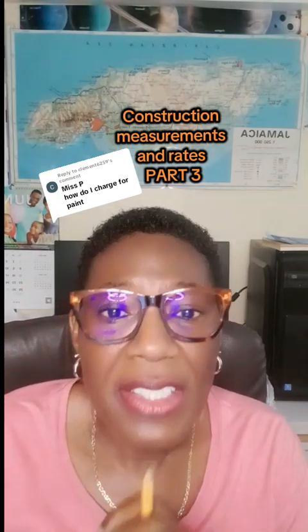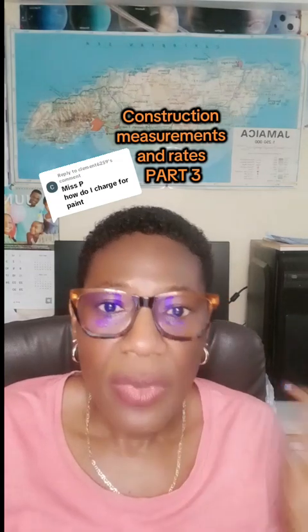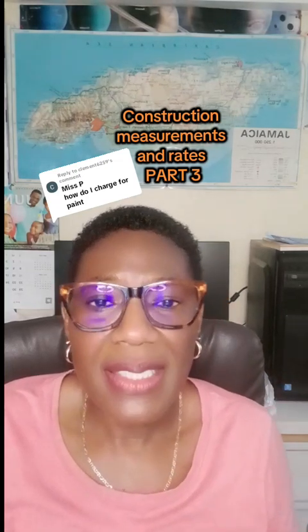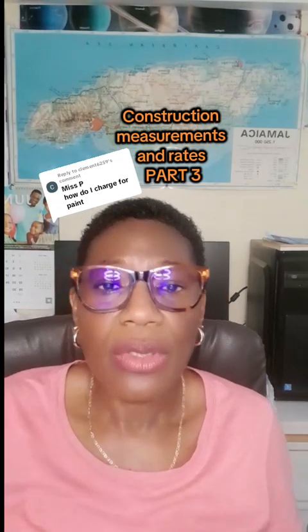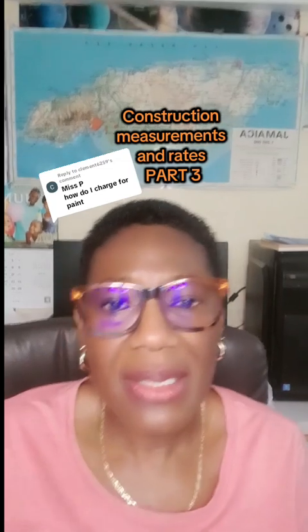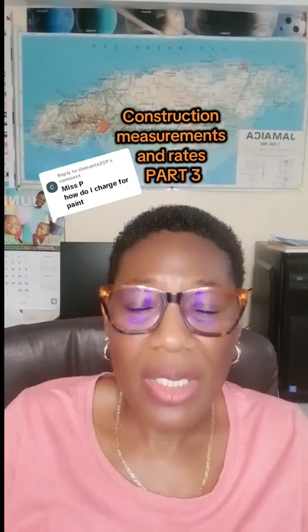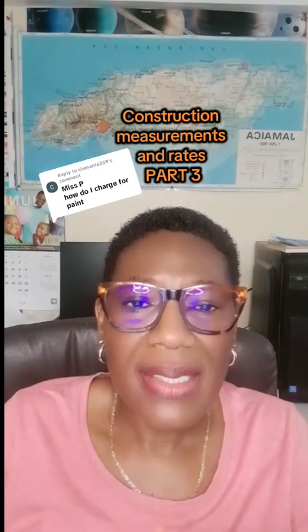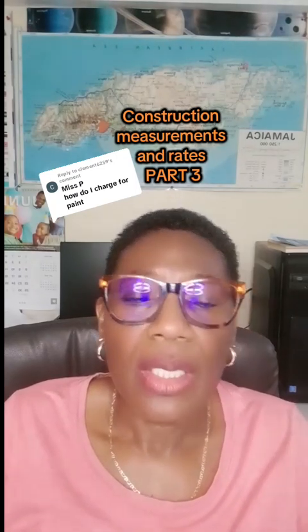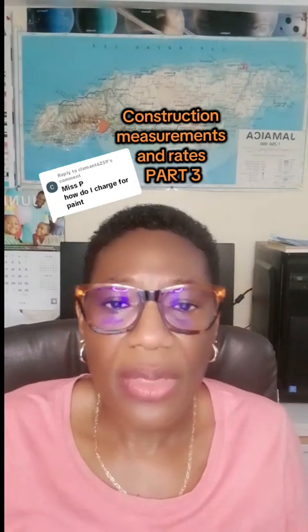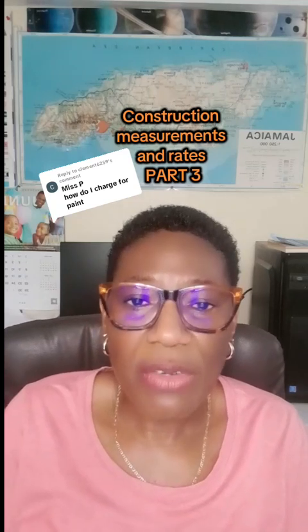And these are different rates because any measurement that is less than 1 foot or 300 millimeters, so 1 foot is the same as 300 millimeters in metric, any distance that is less than that is called narrow width. So you will paint in narrow width.